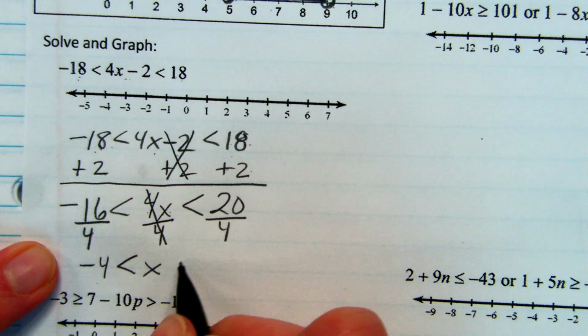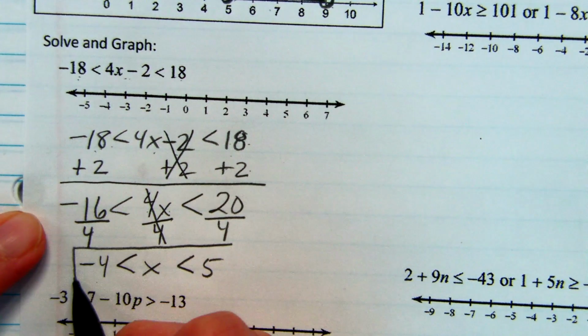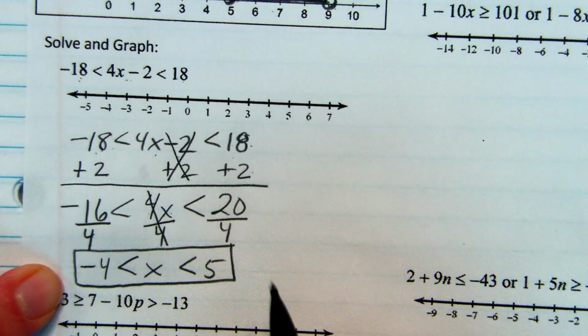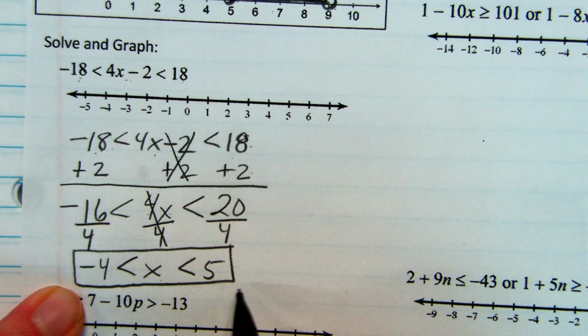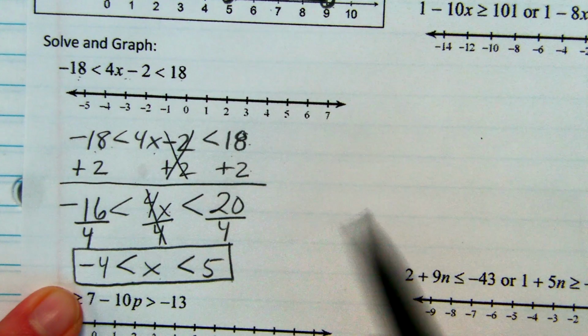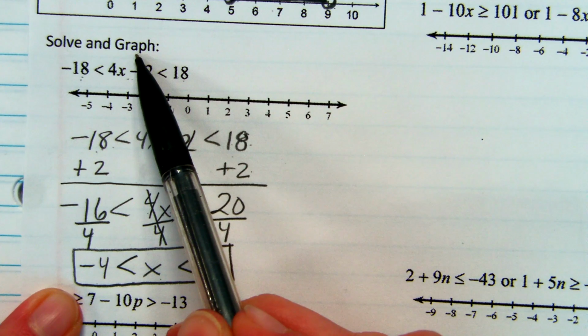Negative 4 is less than x is less than 5. So this is my solution that I'm going to box. That's the solution. I'm going to box that because that's my answer. But then I also have to graph it on the number line.